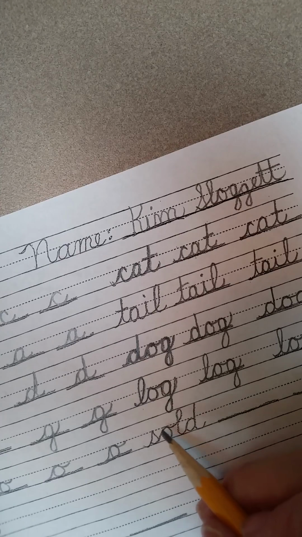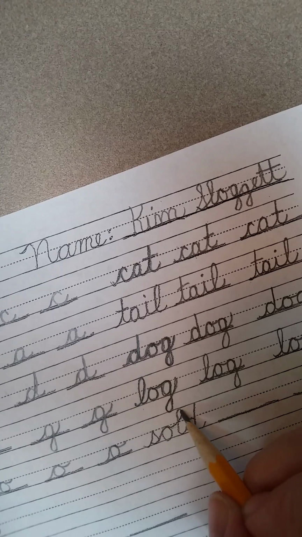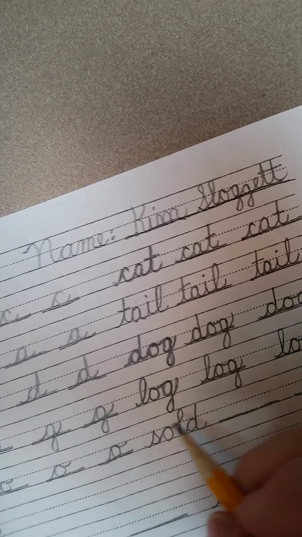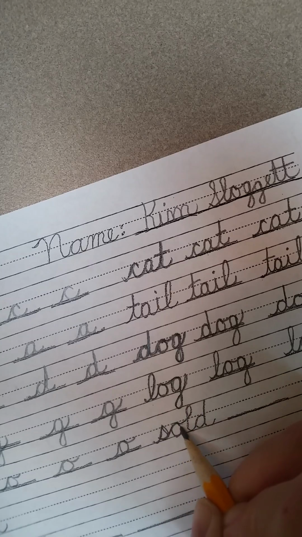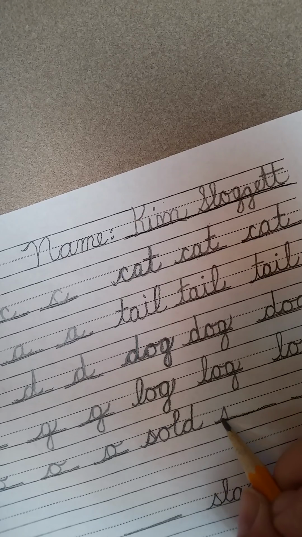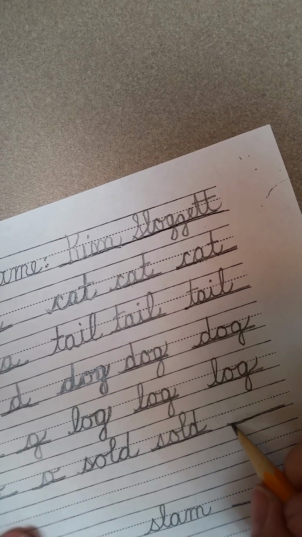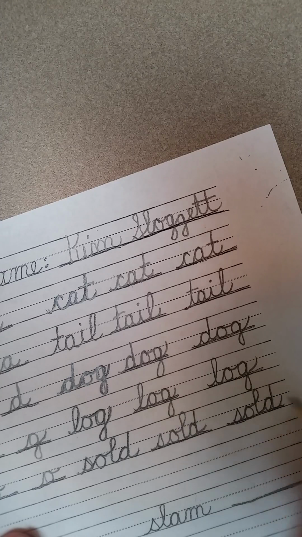Now we're going to do an O to an L, and notice how it goes off the top of the O and goes up to the top and creates the loop. So trace over sold, S-O-L-D. S-O-L-D. S-O-L-D.